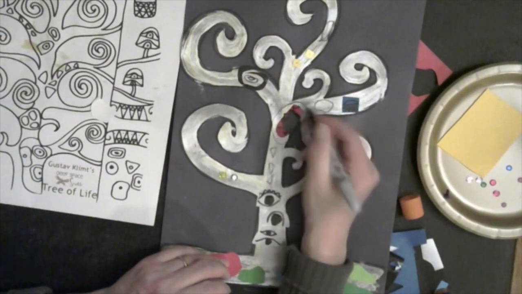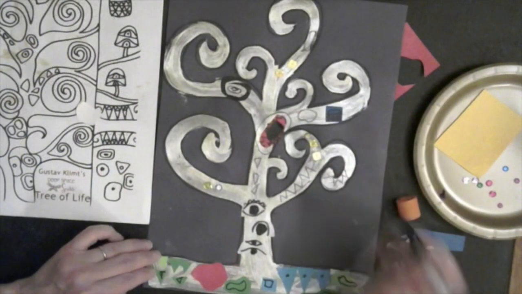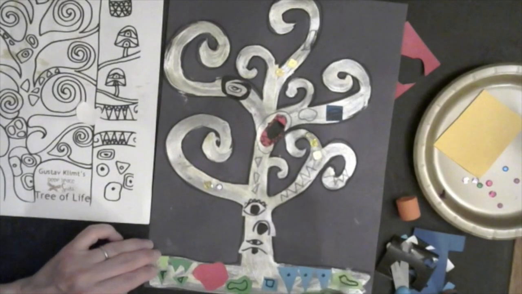So once you have it the way you want, you're going to photograph it to Art Sonia, and then you'll be ready to clean up and put back into your portfolio, and you're all done.